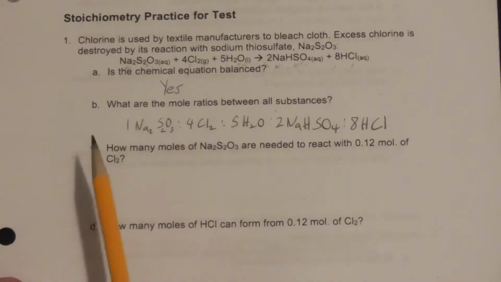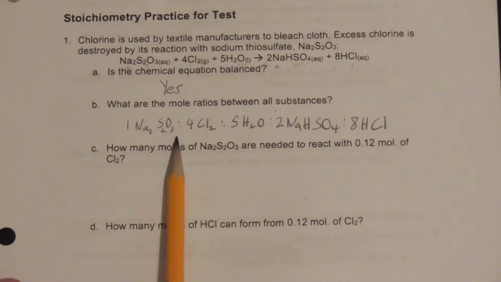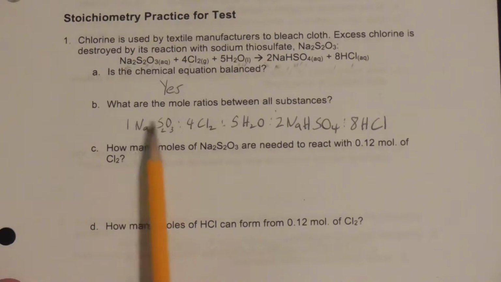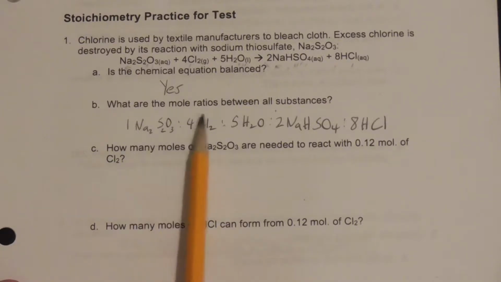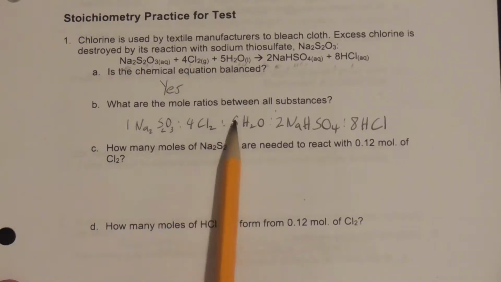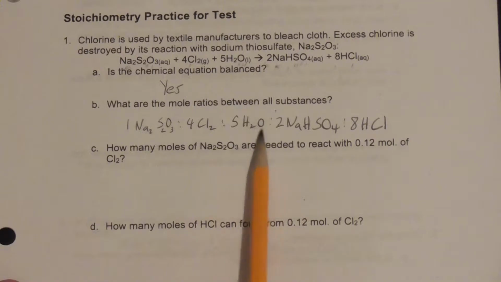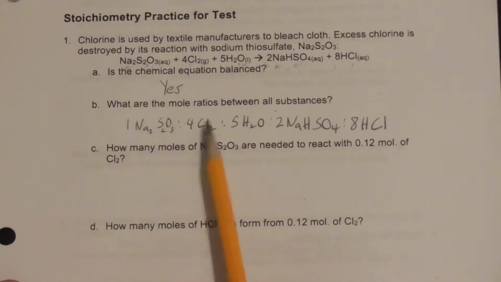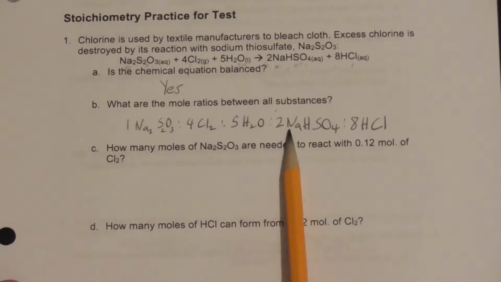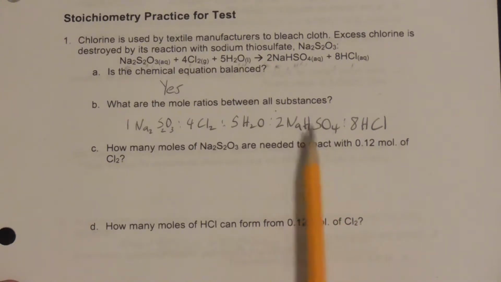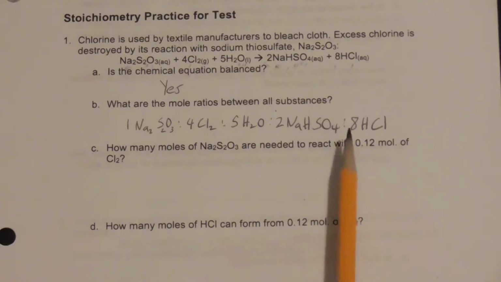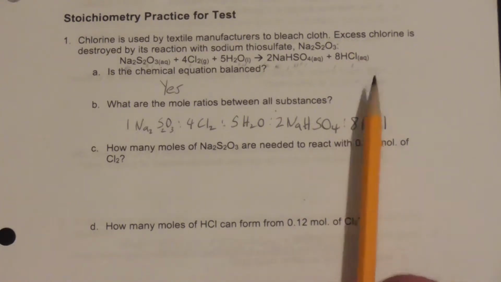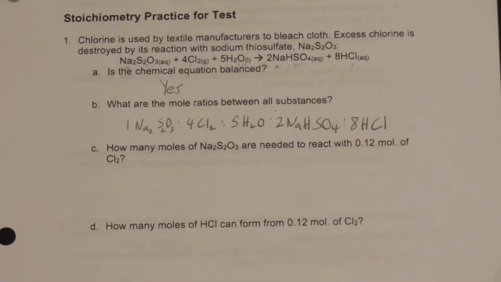Okay, so what does this mean? It means for every 1 mole of sodium thiosulfate, which again, you don't have to worry about the name of that ion, but what you need to know is for 1 mole of this stuff, I would need 4 moles of chlorine, I would need 5 moles of water, and if I have those requirements, I would make 2 moles of sodium hydrogen sulfate and 8 moles of HCl, which is hydrogen chloride, although when hydrogen chloride is dissolved in water, it is hydrochloric acid.